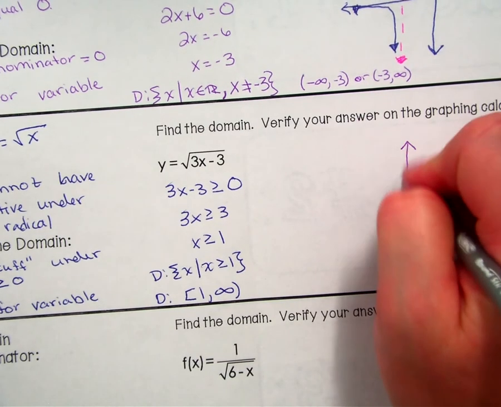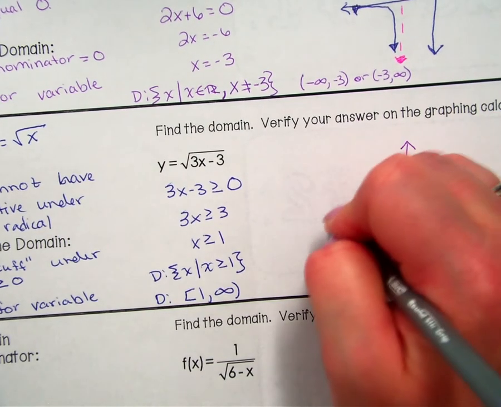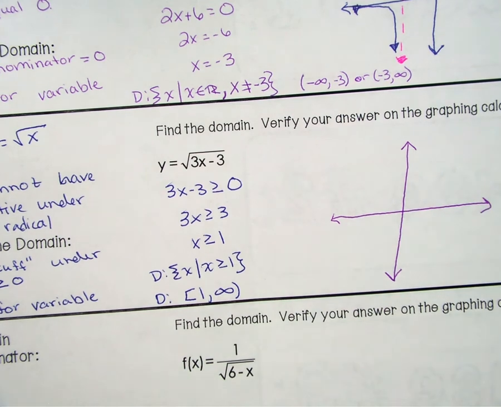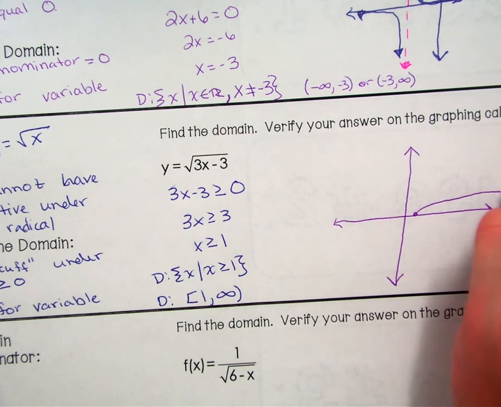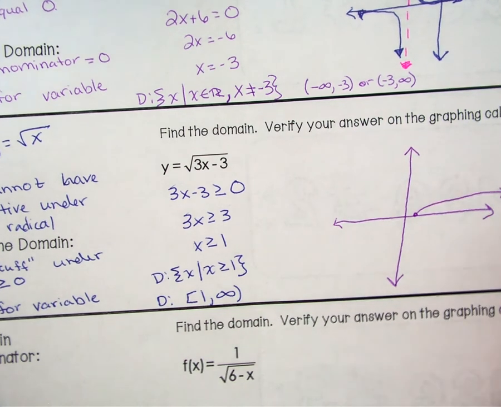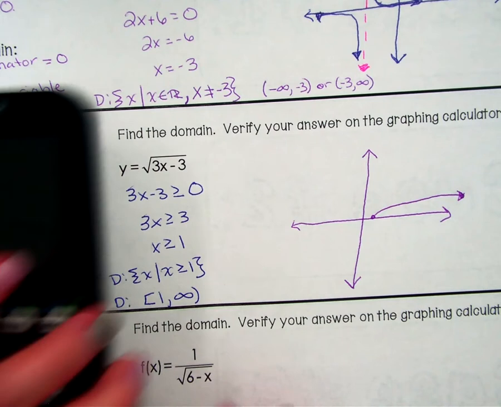Then our graph over here, no asymptotes this time. So our graph's going to start here at 1, 0. And then it's going to go up over there to the right.